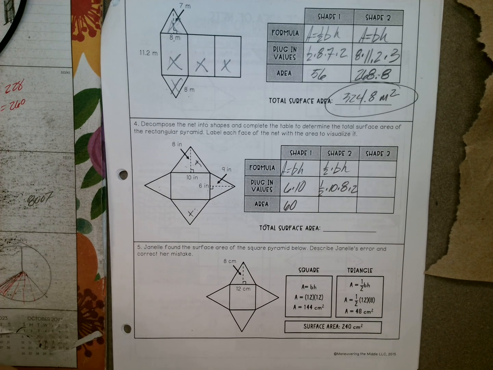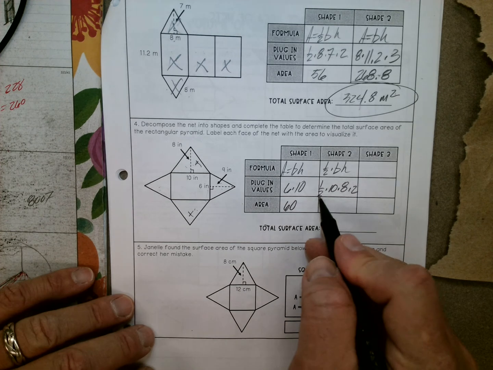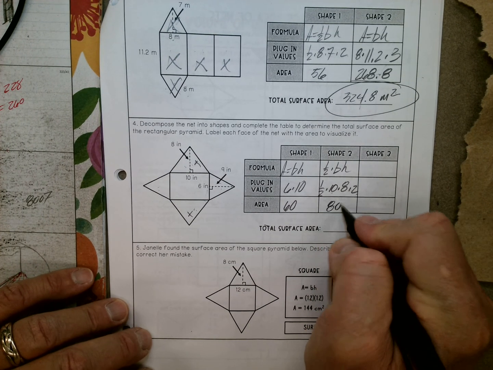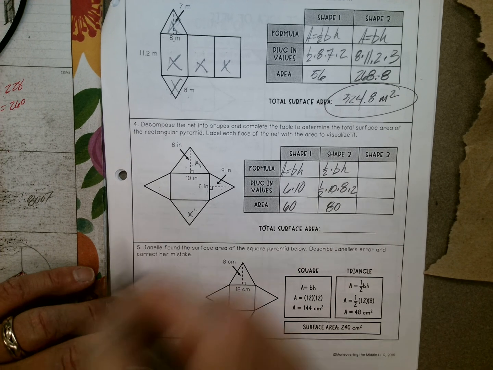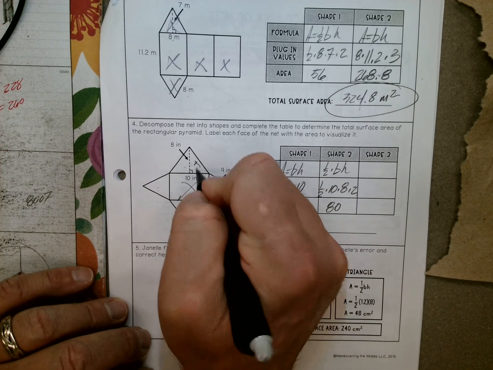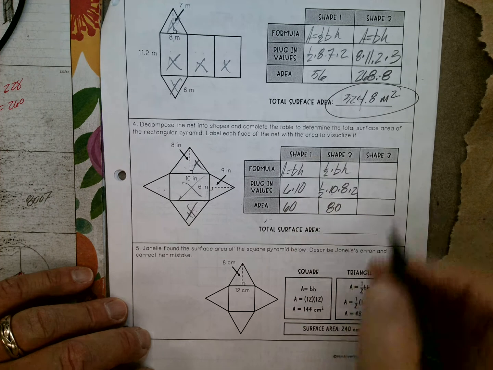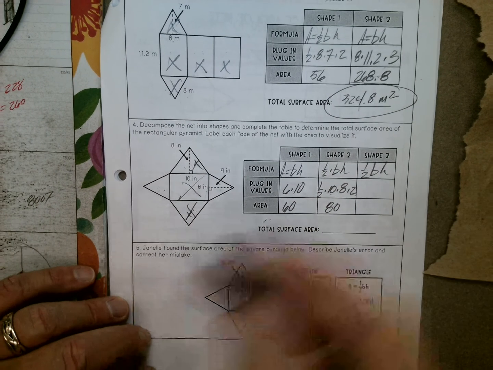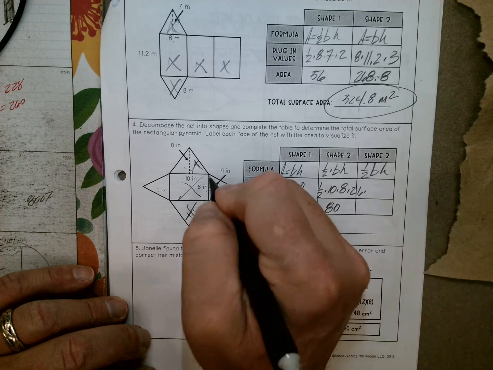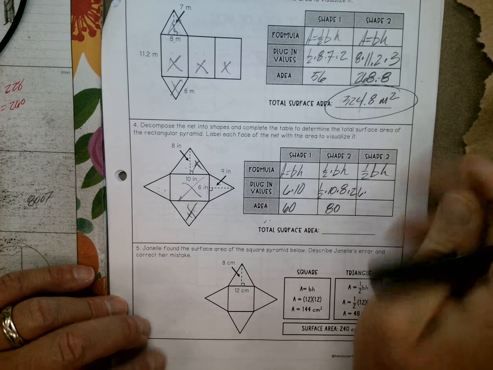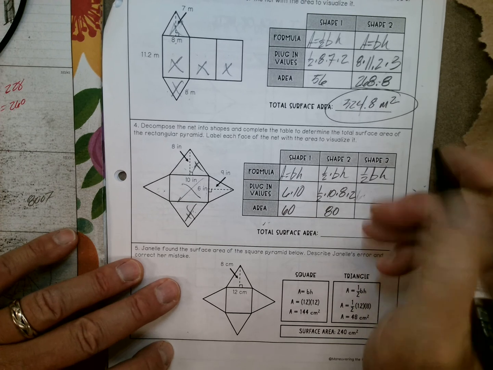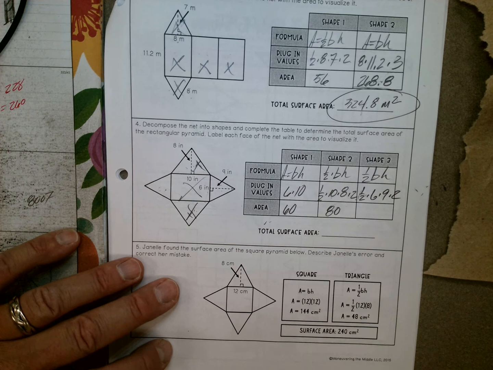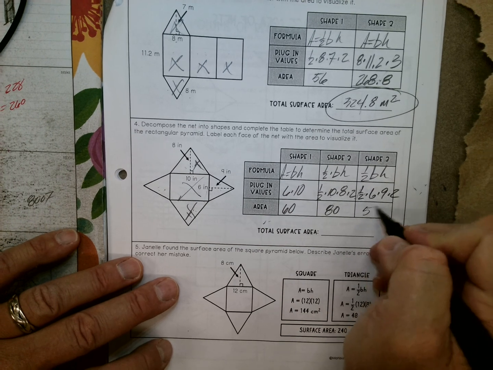Now, some of you are finally starting to think here, well, doesn't this and this cancel out? Yes, so you can really just say 10 times 8 is 80. Okay, so we've taken care of this, this and this. Let's go here. It is still a triangle. And there are still two of them. 6 times 9. Oops, got my 1/2, sorry. It's 1/2 times 6 times 9, and there's two of them. And that's going to be 54.